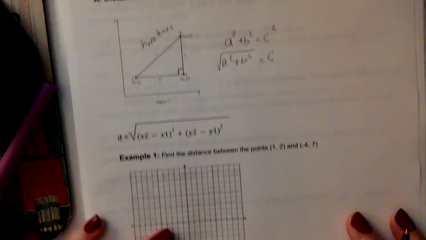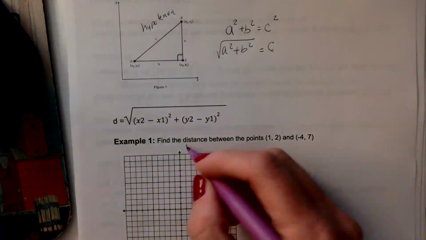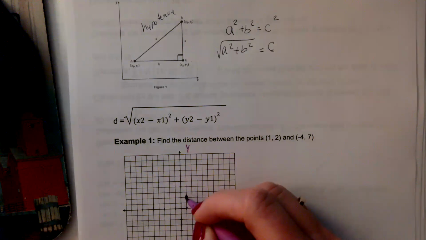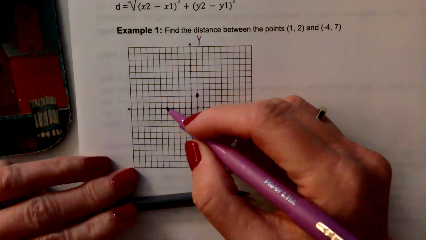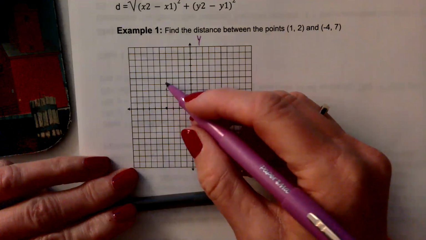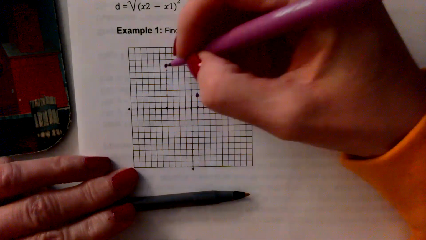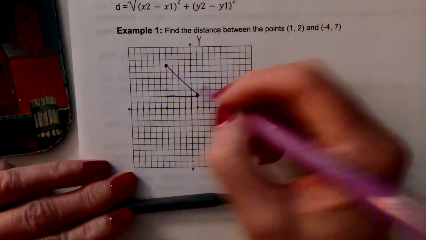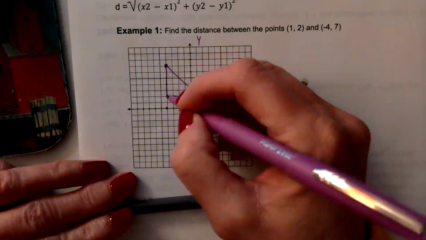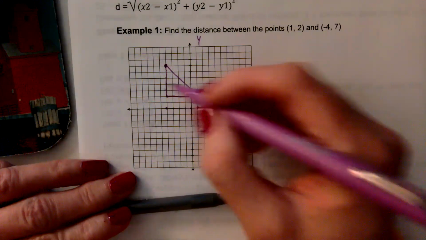So let's look at example 1. We have the point 1, 2. Let's plot these points so we can see where they are on the x and the y. So 1 and 2, and then -4, 7. So here's 0, 0. So 1, 2, 3, 4, and then 7: 1, 2, 3, 4, 5, 6, 7. We want to know the distance between these 2 points. So we're going to find the distance here and the distance here, and we take the square of the addition of these and take the square root.